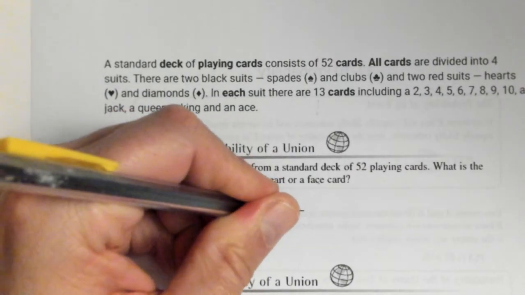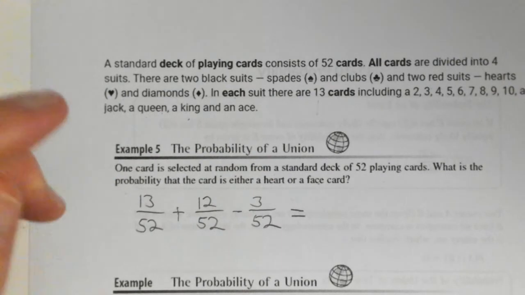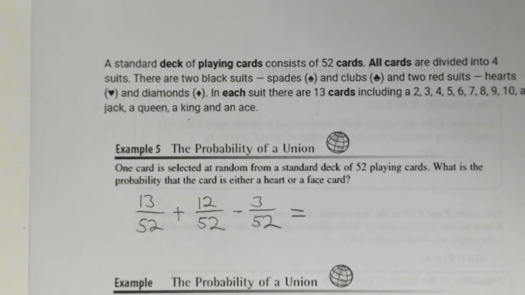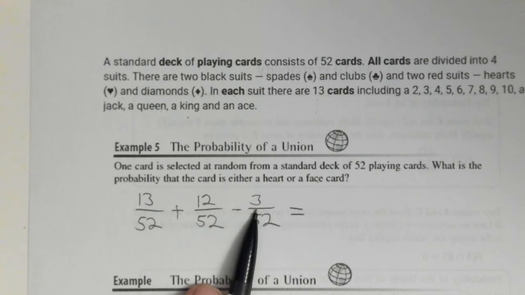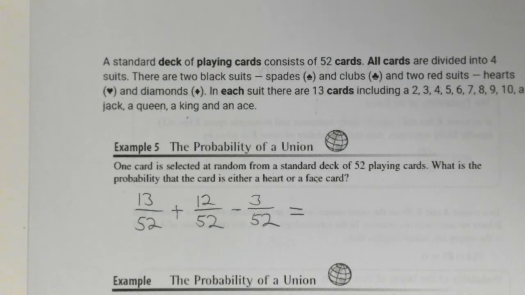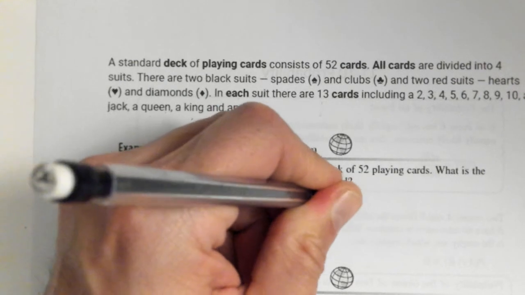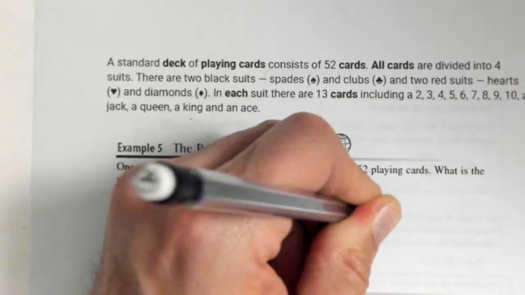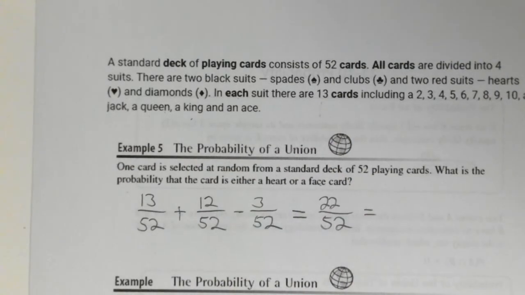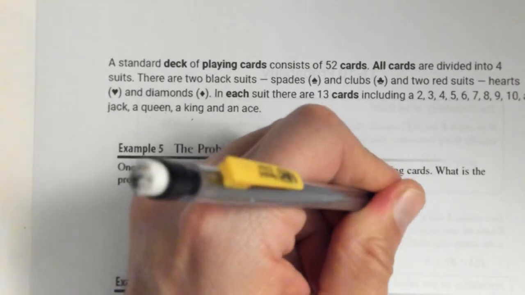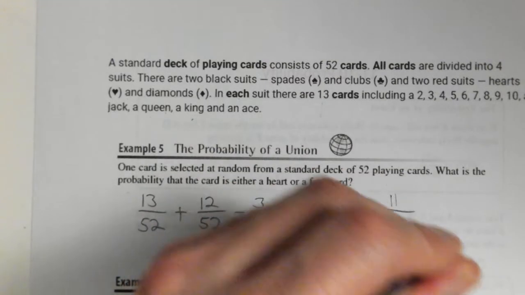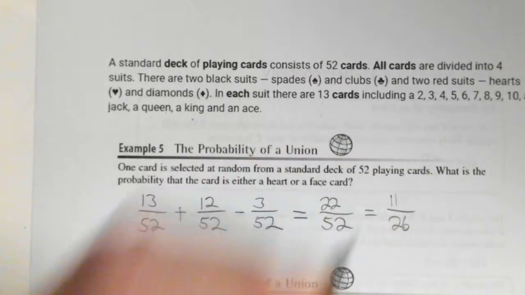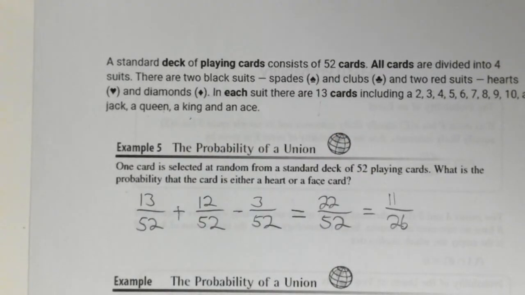So let's see what we got here. So we've got 13. Go ahead and subtract that 3 off and make that 10 plus 12 is 22. So the probability is 22 out of 52. Now remember, in probability you always want to reduce your fraction. So that's 11 over 26. So 11 over 26, a little bit less than half.